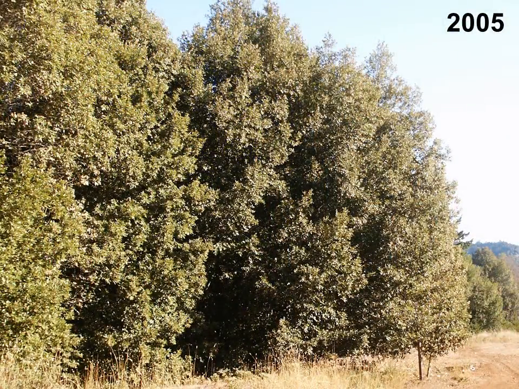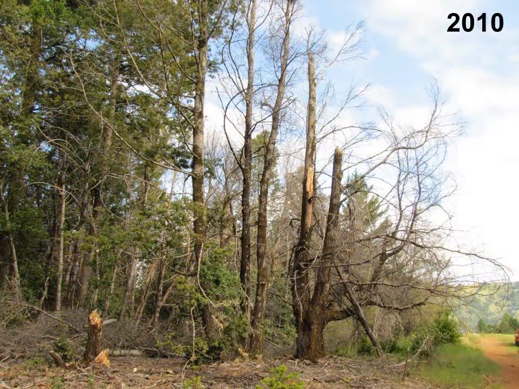When we first visited this area in northwestern Sonoma County in 2005, P. ramorum was just getting active in the general area. The trees you see in this photo are all mature tan oaks. Looking at the same view in 2010, we see how sudden oak death has decimated the tan oaks in the forest. The green trees in the photo are mature Douglas firs, which are not killed by P. ramorum.